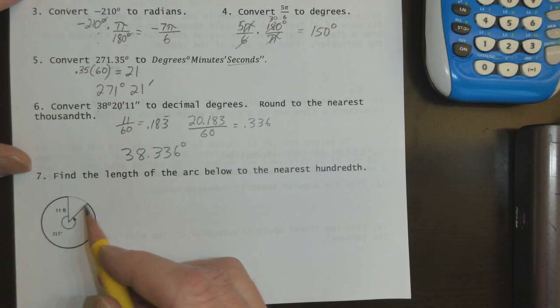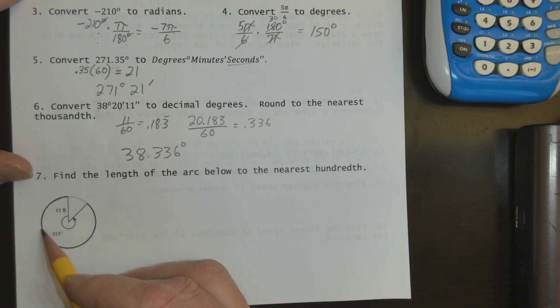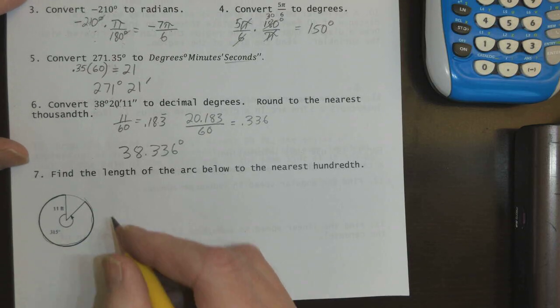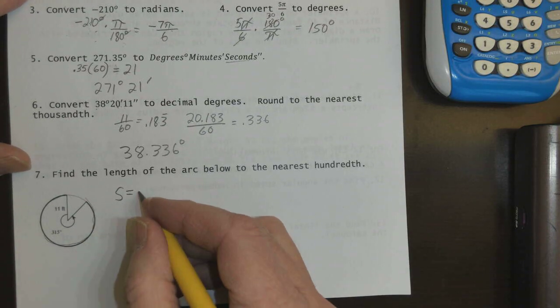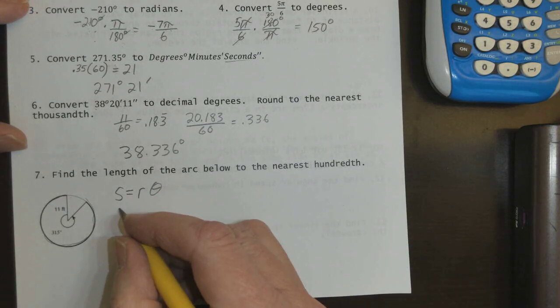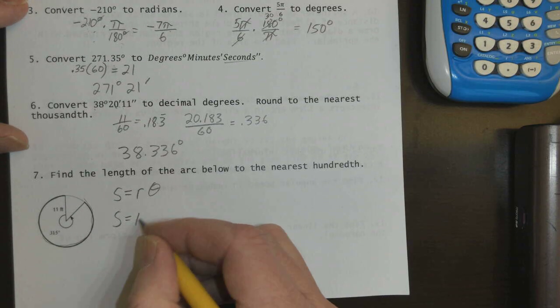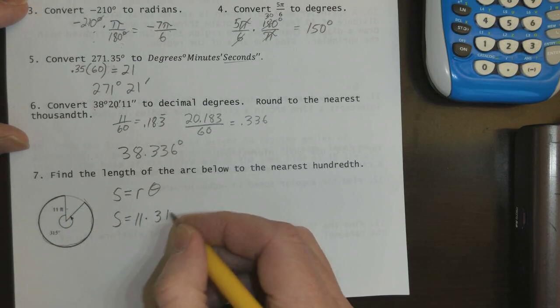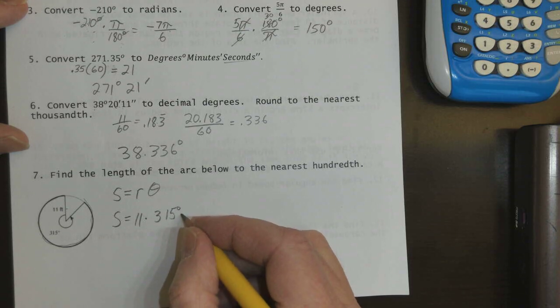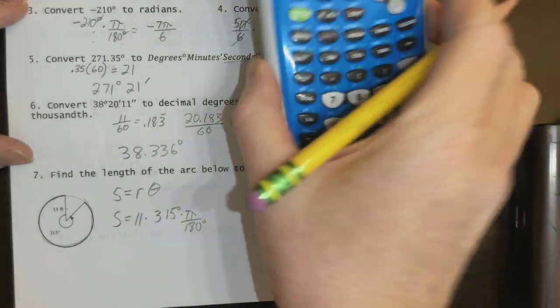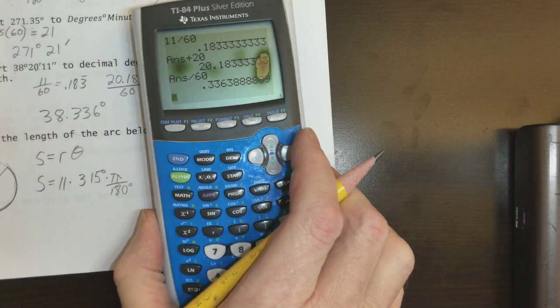Now 7, we're going to find the length of this arc, the dark part here, to the nearest hundredth. Okay, remember arc length is S equals R theta. Now theta has to be in radians. So that arc length S is equal to 11 feet times, I'm going to just do it within the problem here, 315 degrees times pi over 180 degrees. And we're rounding to the nearest hundredth, so I'm just going to plug it all into the calculator.